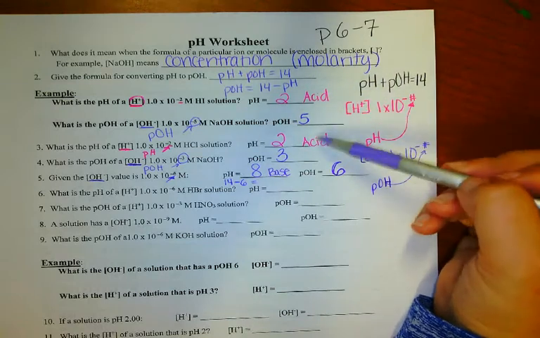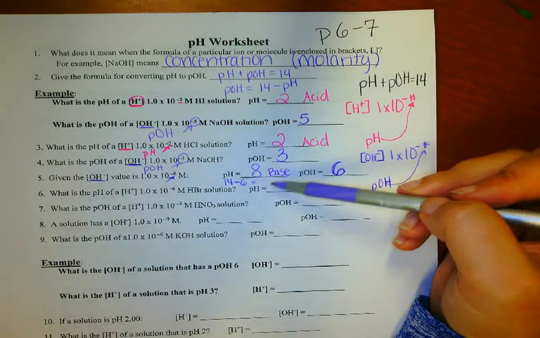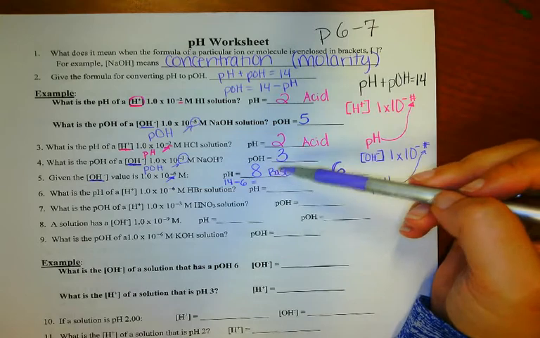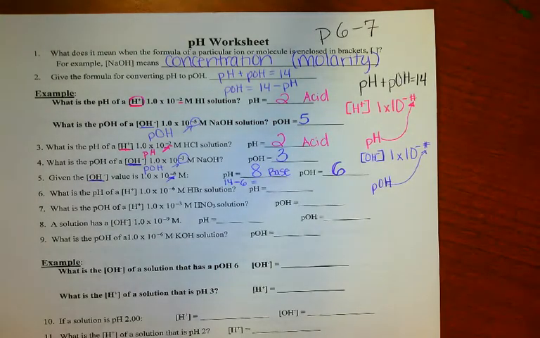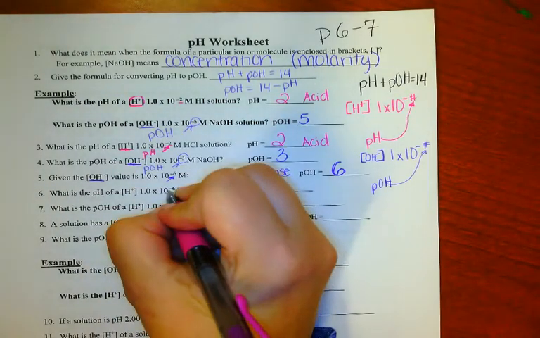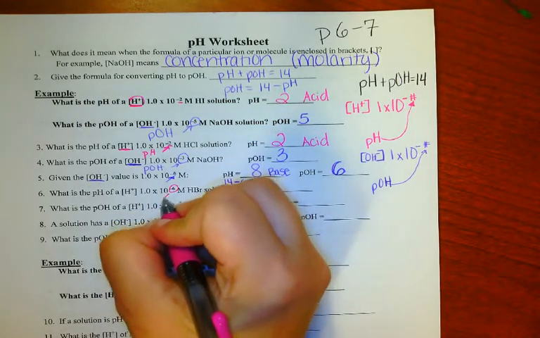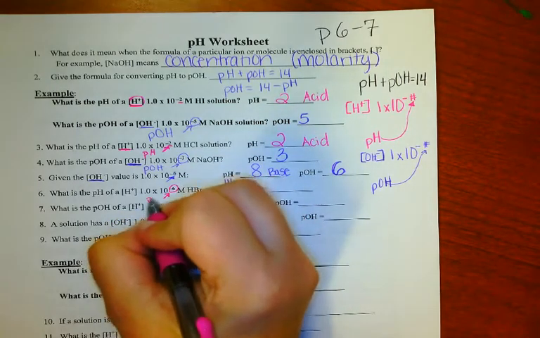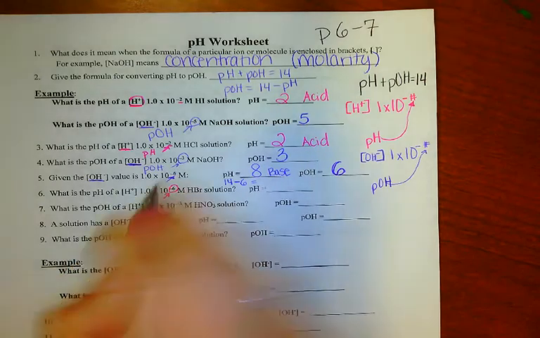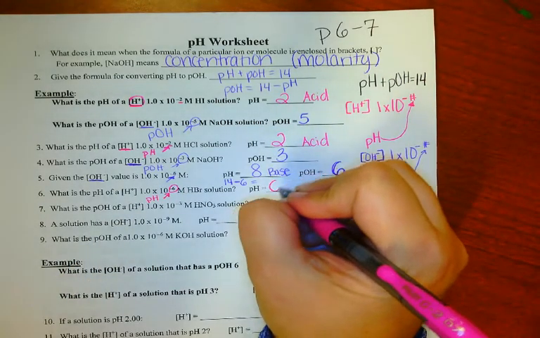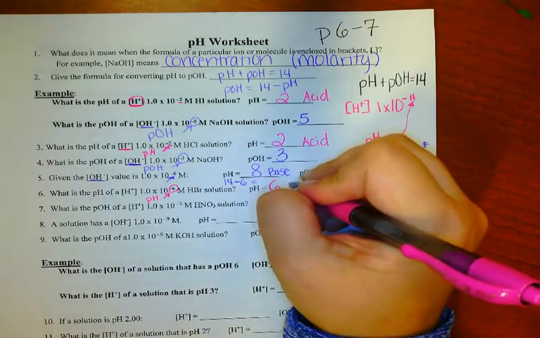So you'll notice I only label acid or base when I'm on the pH scale. This number right here would represent the pH. So the pH would be 6, which is slightly acidic.